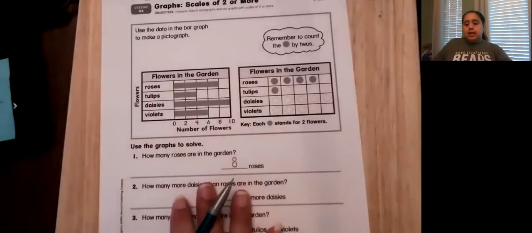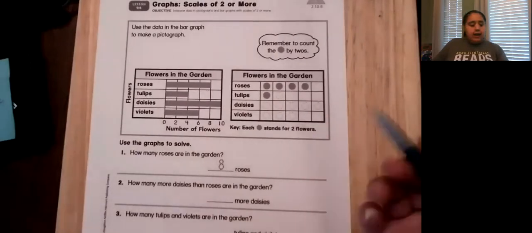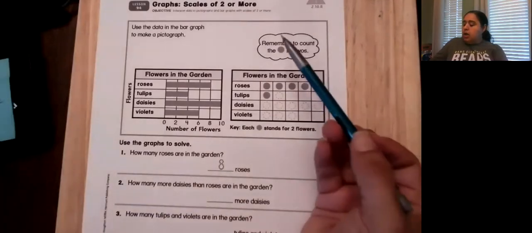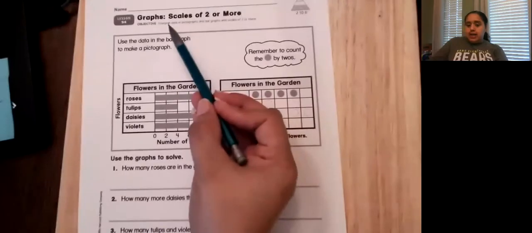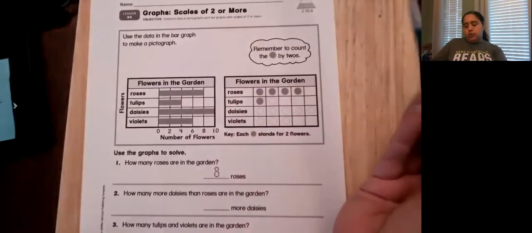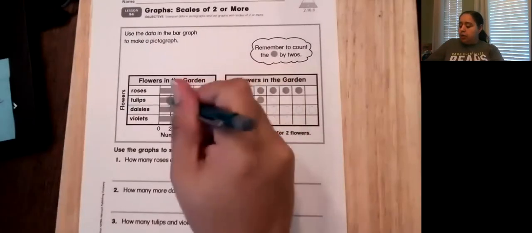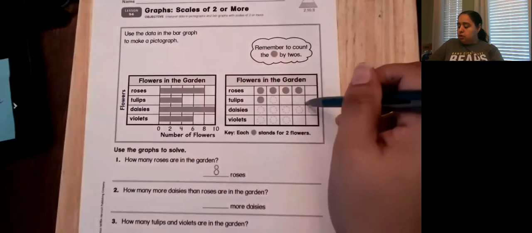Now we're gonna be seeing graphs that use different scales and different keys, okay? Now, this says scales of 2 or more. So now we're going to look at the keys or the scales that have 2 or more. Now here we have a bar graph and here we have a pictograph.